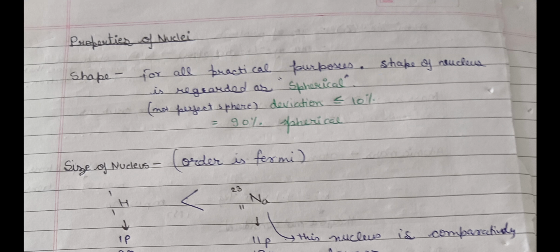But it is not a perfect sphere. There is a deviation of 10%. It means that it is 90% spherical, but not like एकदम perfect sphere. ऐसा like कुछ deviation हो सकता है, ठीक है?